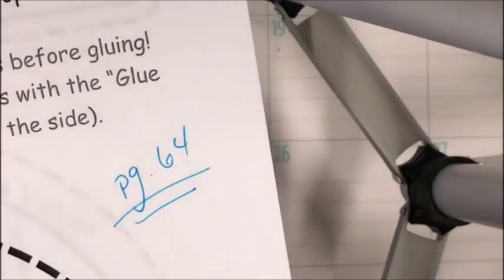On page 65, you're going to glue in your math menu for chapter 3.